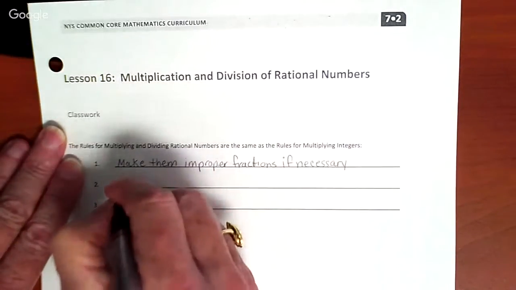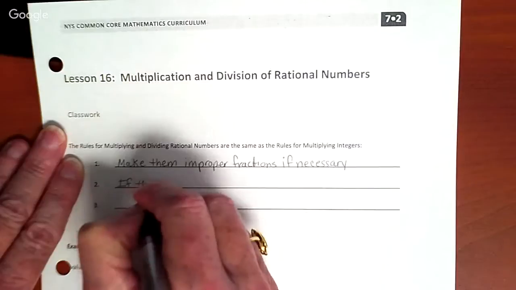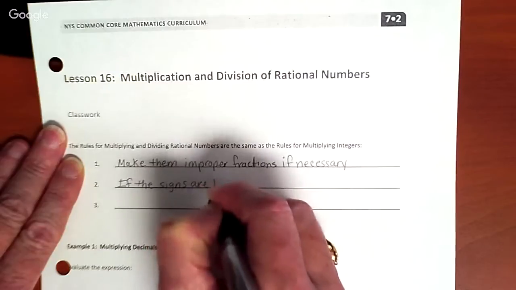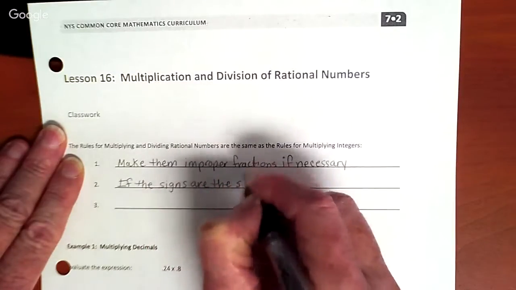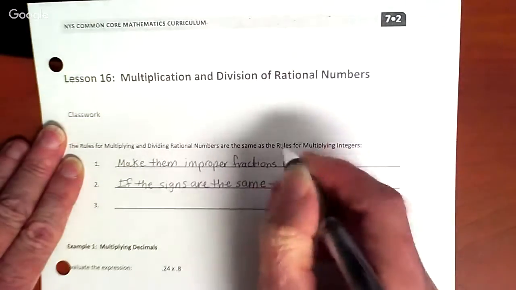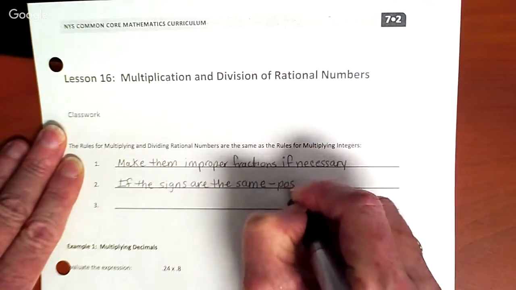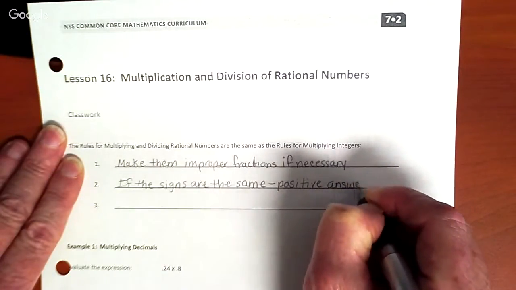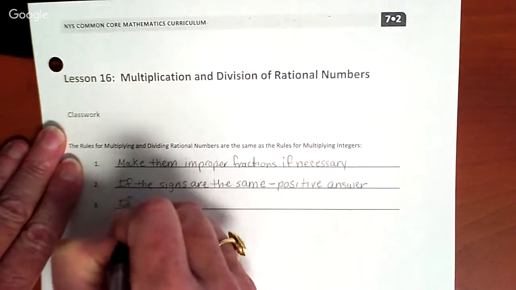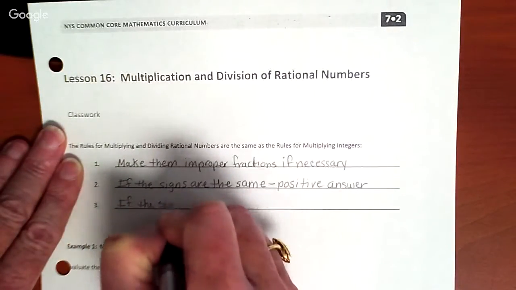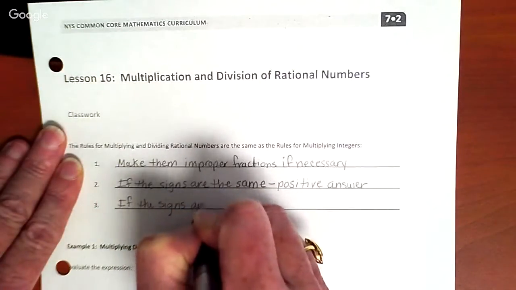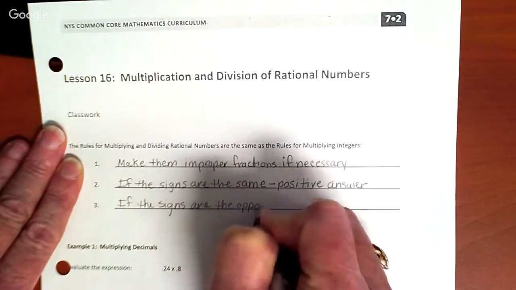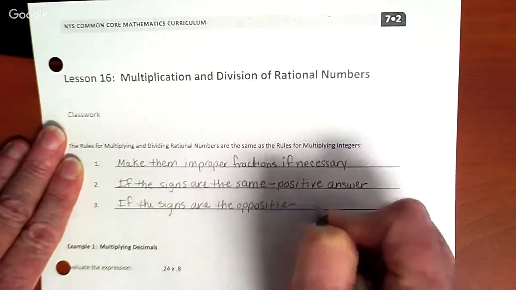The second thing, if the signs are the same, we have a positive answer. If the signs are the opposite, we have a negative answer.